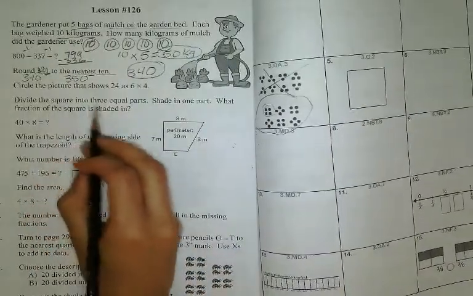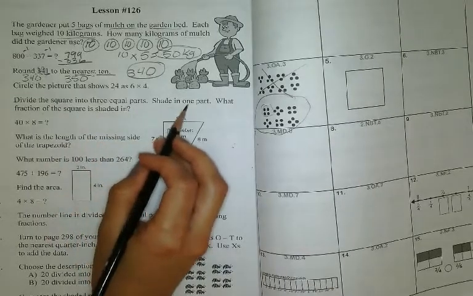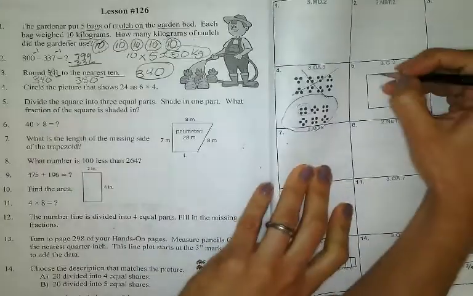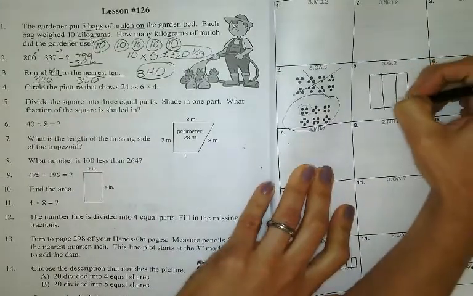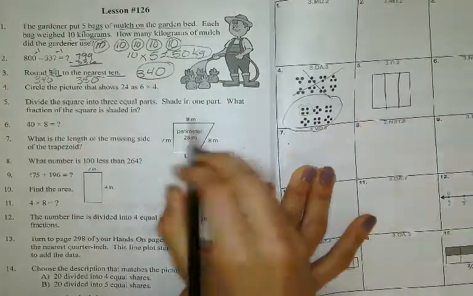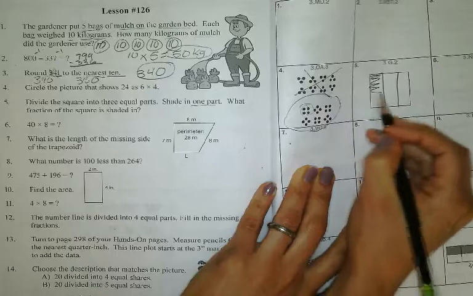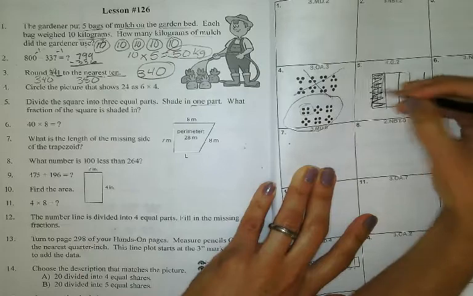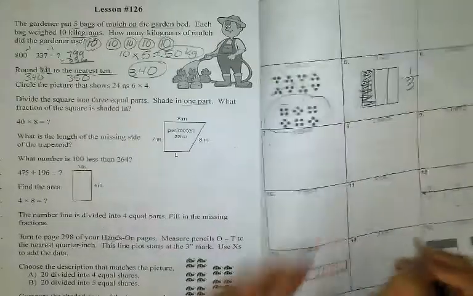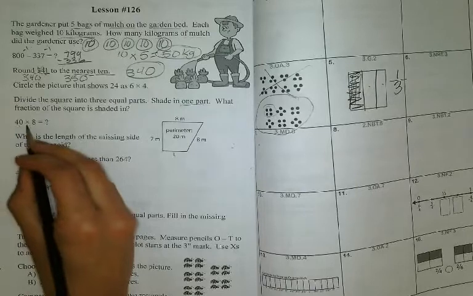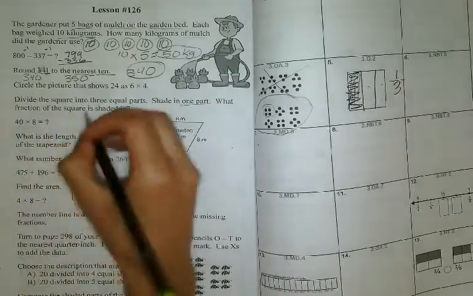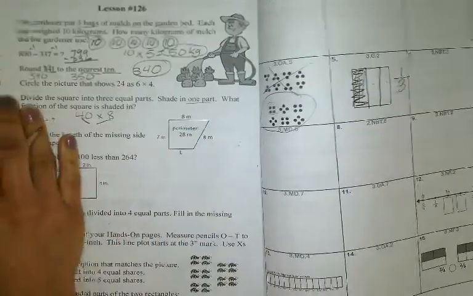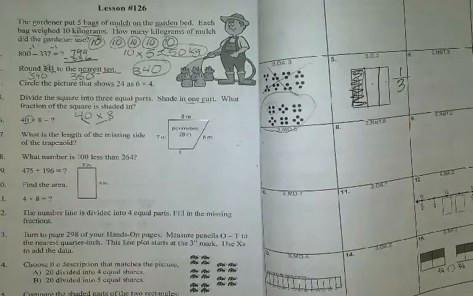5. Divide the square into 3 equal parts. Shade in one part. What fraction of the square is shaded in? So 3 equal parts. Try to make these as equal as I can. Shade in one part. What would my fraction look like? 1 would be shaded in with a total of 1, 2, 3 pieces. It'd be 1/3. 6. 40 times 8 equals 40 times 8. I multiply 4 times 8. When I get that answer, I add a 0 to it.